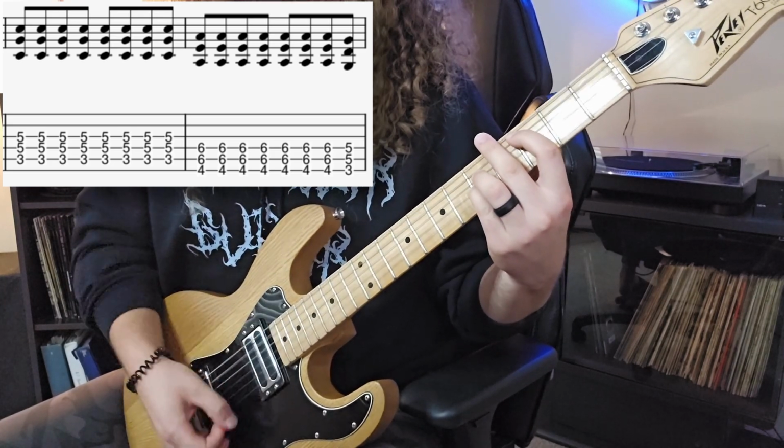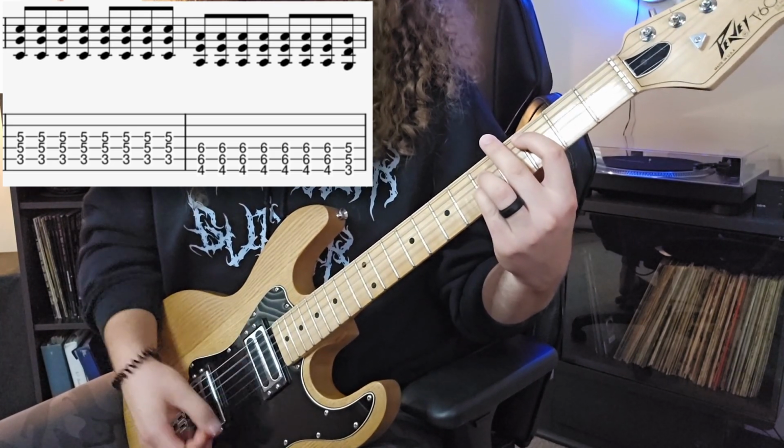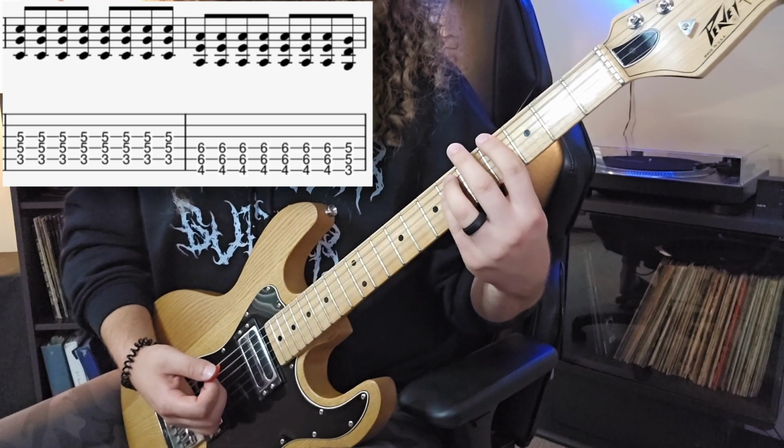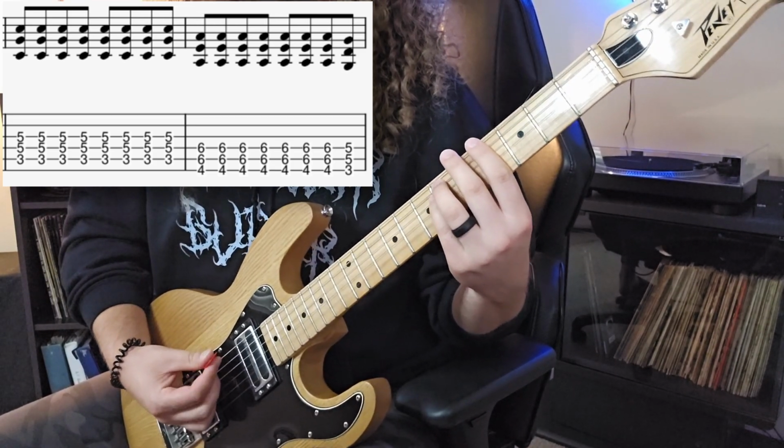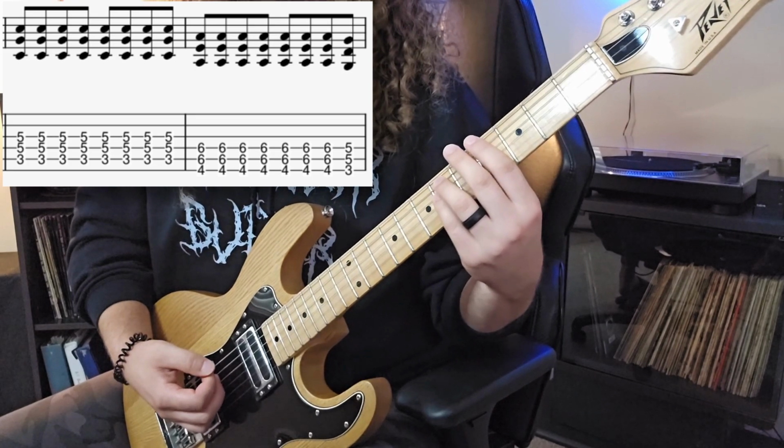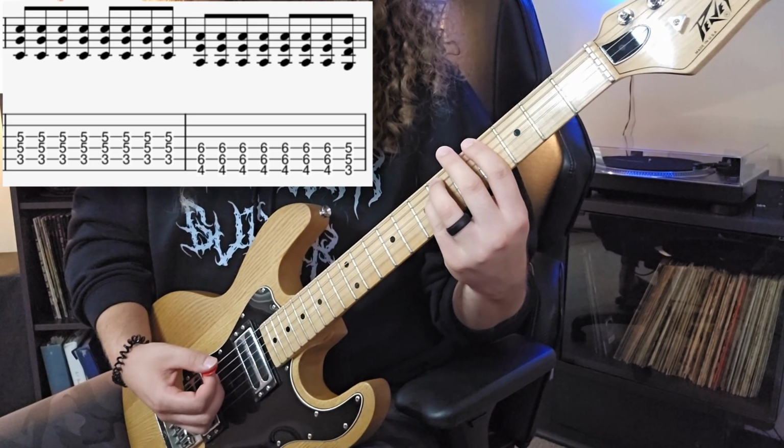1, 2, 3, 4, 1, 2, 3, 4. Next, we're going to go back up to that A flat power chord on the 4th fret of the low E string, followed by fret 6 of the A and D strings.